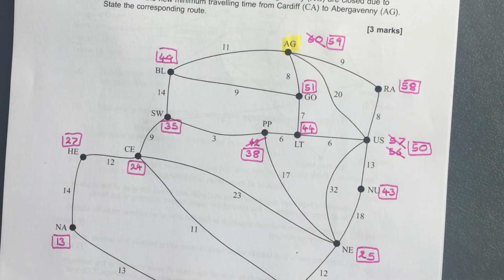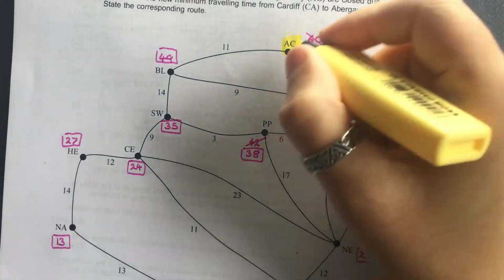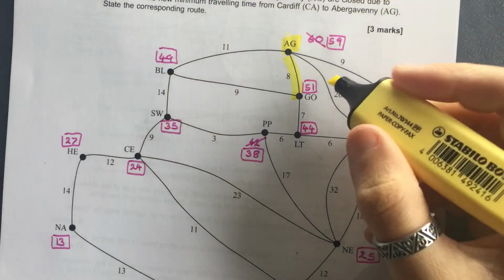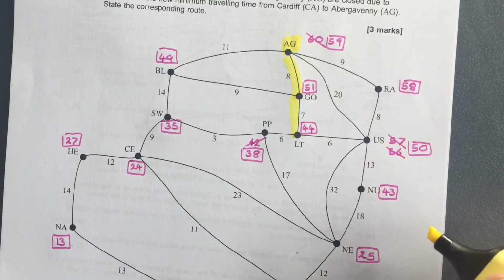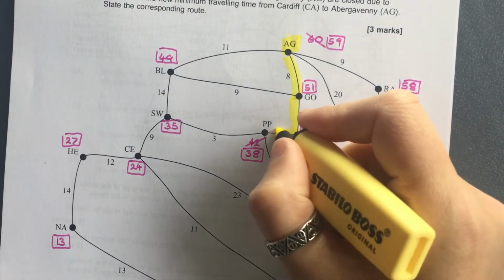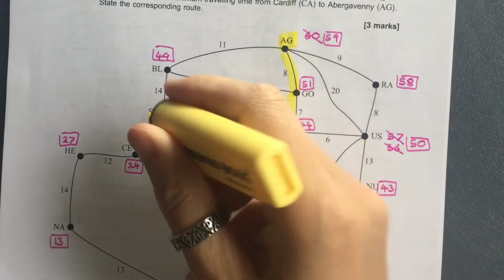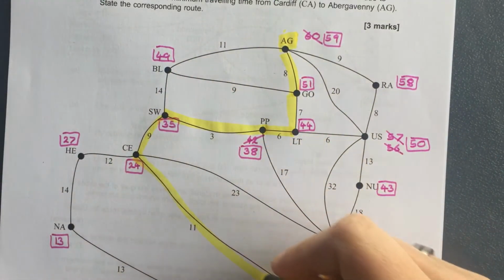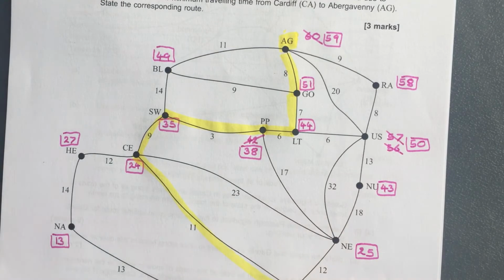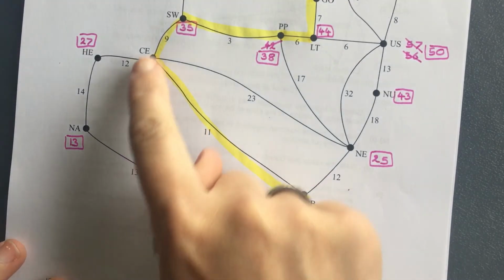So, working backwards, sort of where the maths makes sense. 49 take away 8 is 51. 51 take away 7 is 44. Is that one. That one. That one. That one. So our corresponding route is going to be working up through our map.